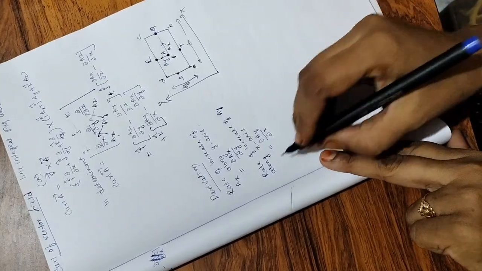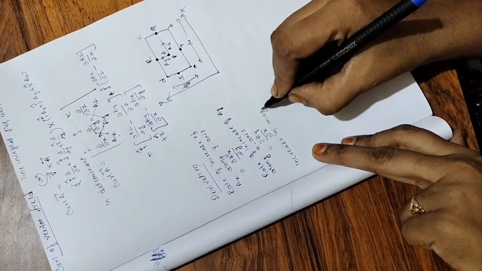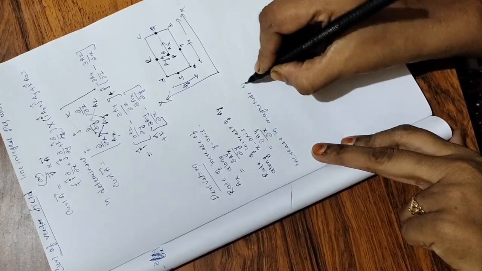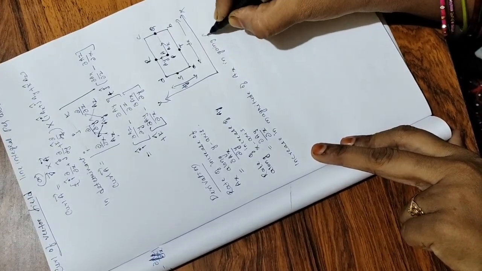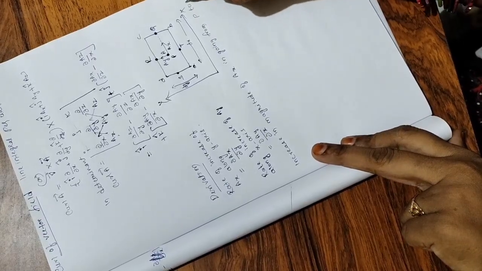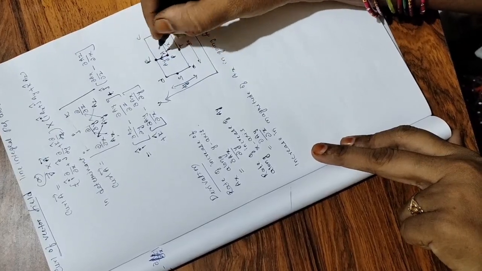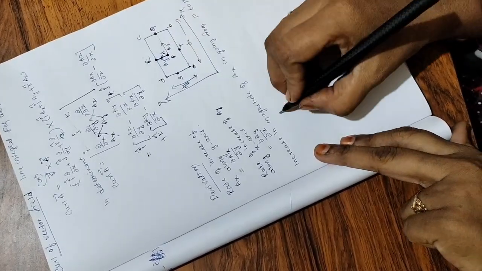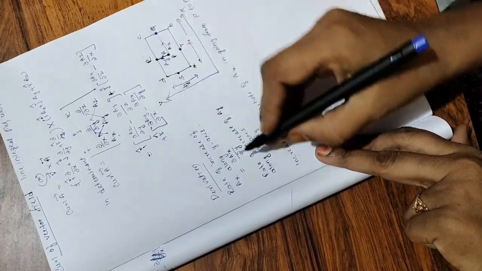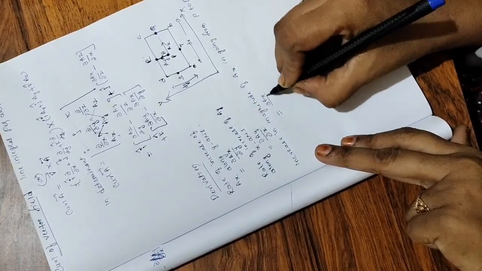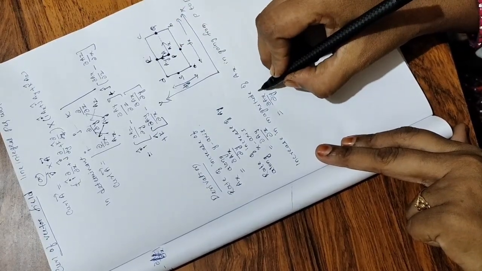Next, first let us write the increase in magnitude of Ax in going from P to R. From P to R means the y direction, so dou Ax by dou y along y direction into the distance PR.